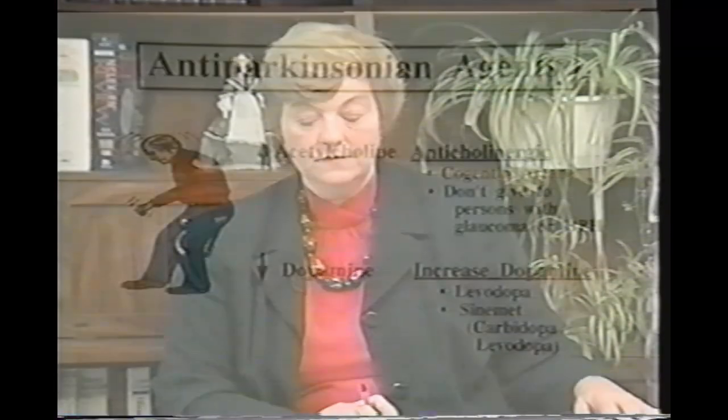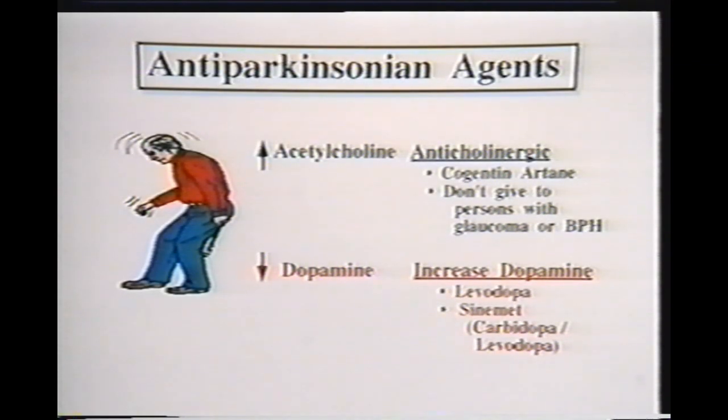Another whole major category of central nervous system drugs are the anti-Parkinsonian drugs. And these are drugs that hopefully balance the neurotransmitters. With Parkinson's disease, there's thought that there's not enough dopamine and too much acetylcholine. So treatment consists of giving dopamine and blocking acetylcholine.